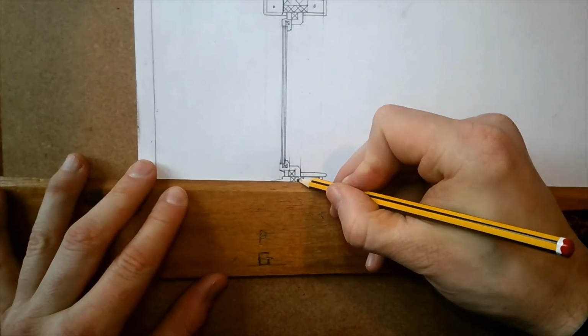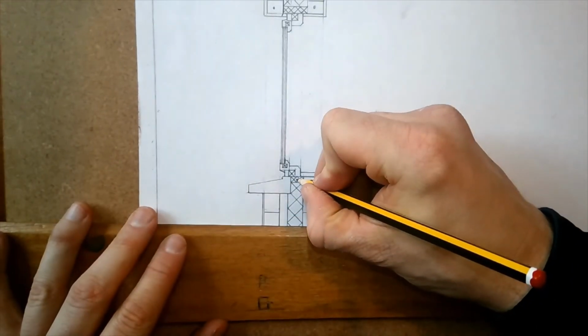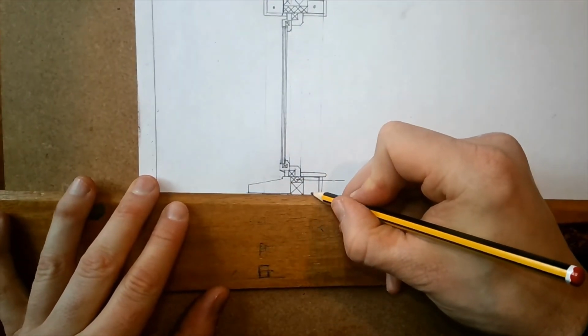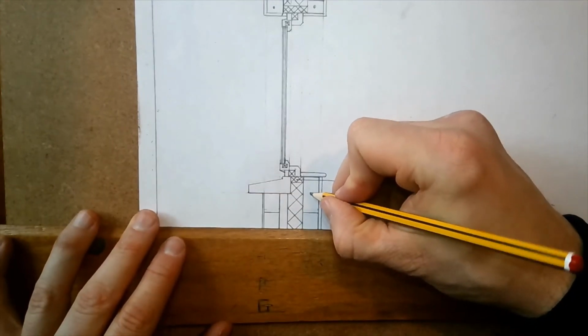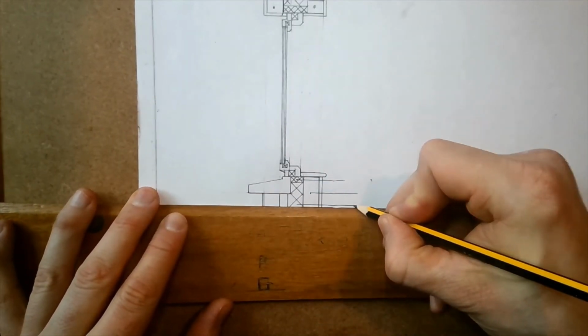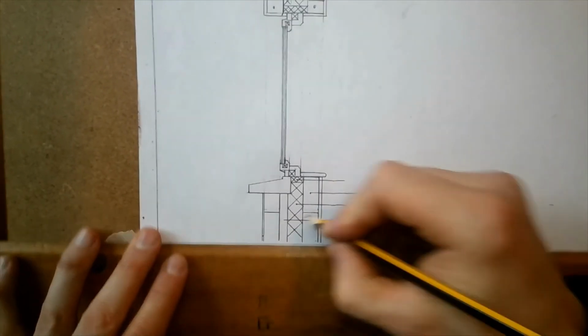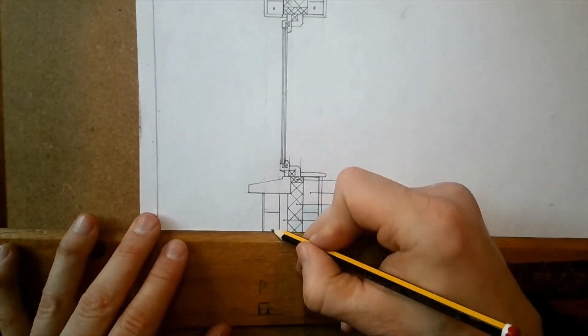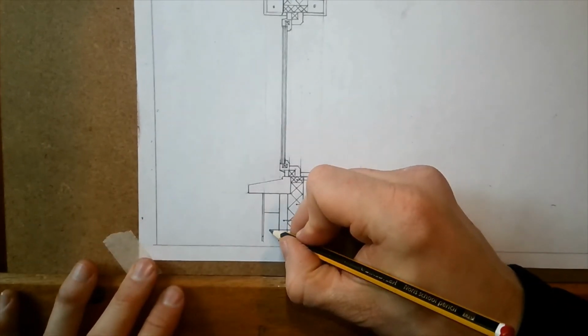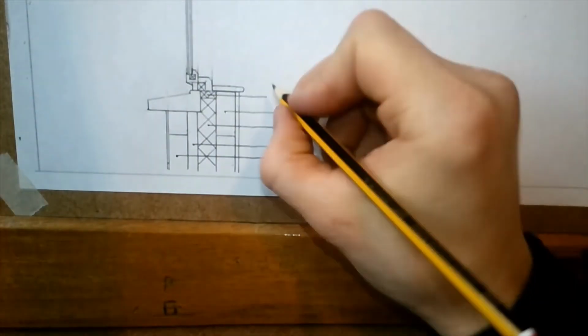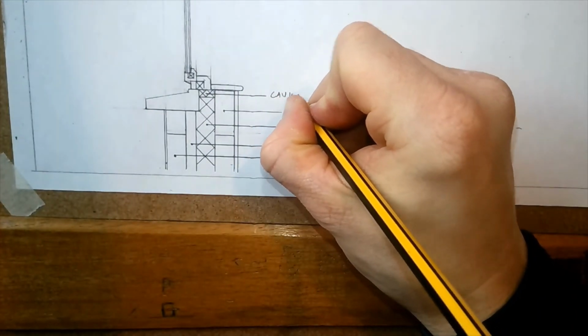For example, I'm going to bring a line out for the cavity closer, a line out for the internal concrete leaf, the cavity insulation, the cavity, and the external leaf. So, as I said, nice and tidy with your writing as well.